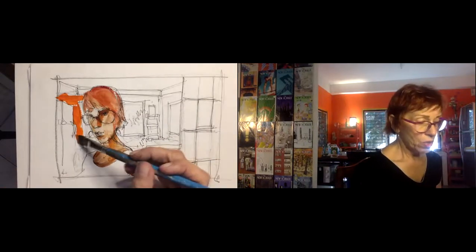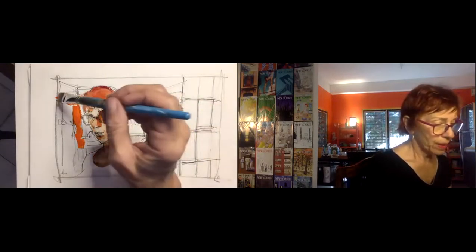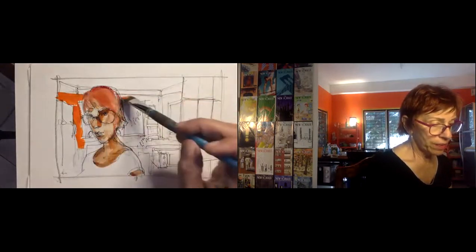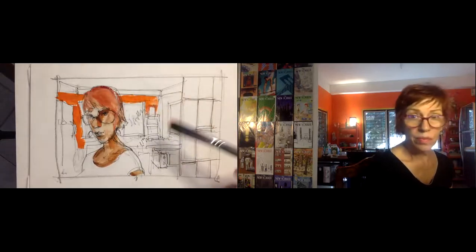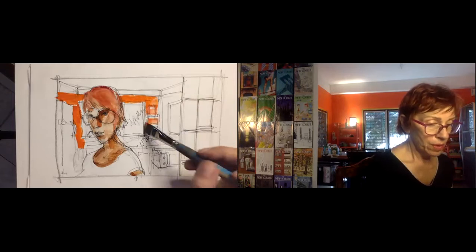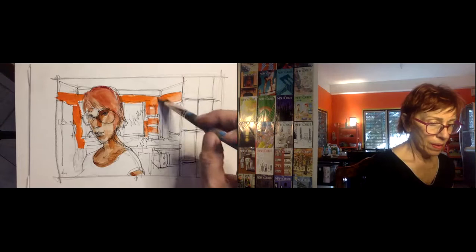I painted my kitchen orange a while ago. I needed some color. Went crazy. It was great. These are my shelves. Not going to work around anything too much. There we go.